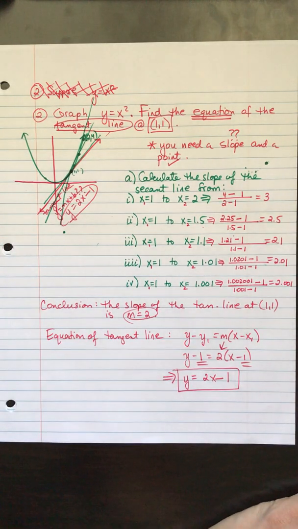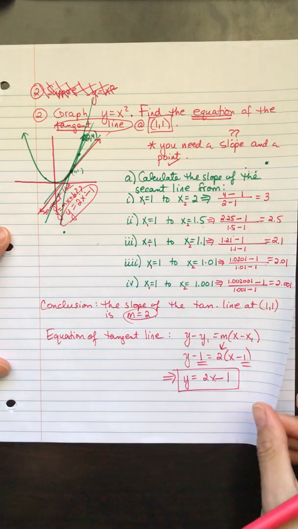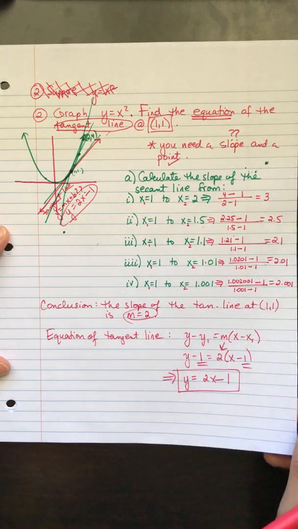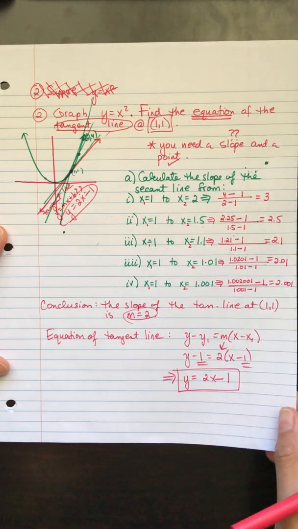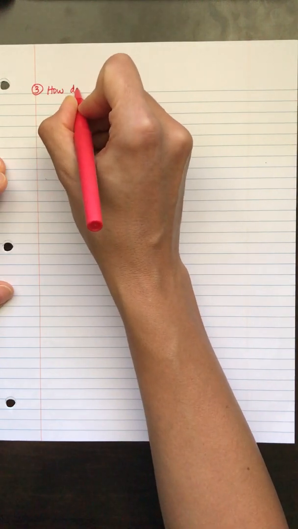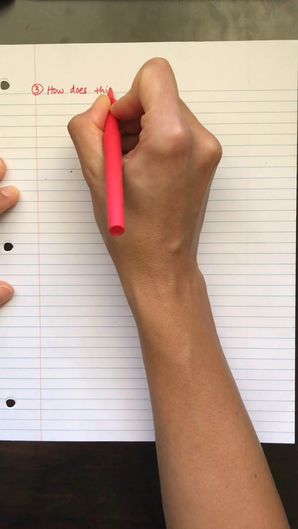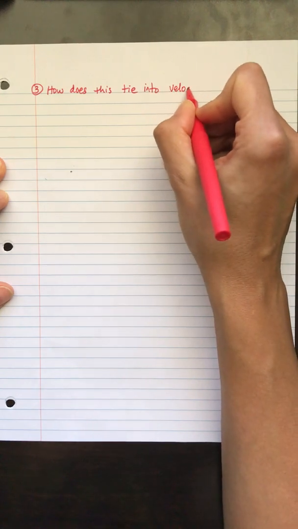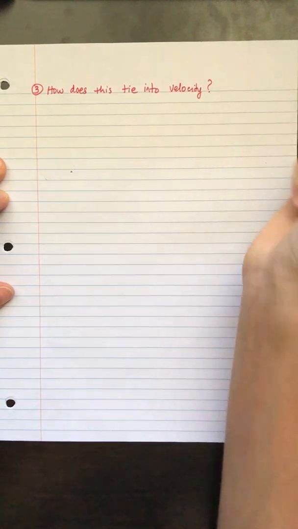All right, let's see. What's next? Okay, so now I have to finish up the notes with 2 more examples, but they won't be too long. And I have to tie all of this into velocity. All right, so this is number 3. How does this tie into velocity?